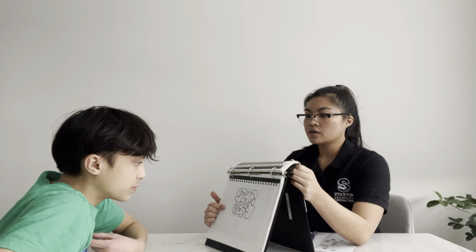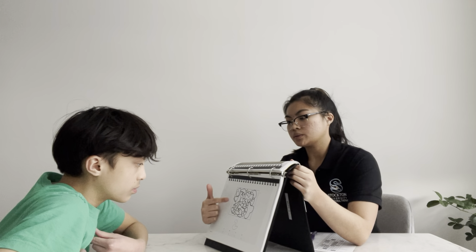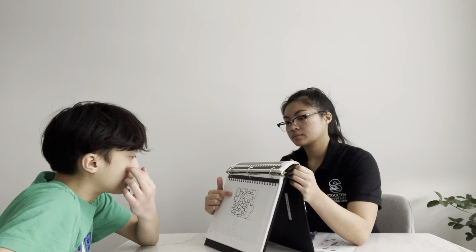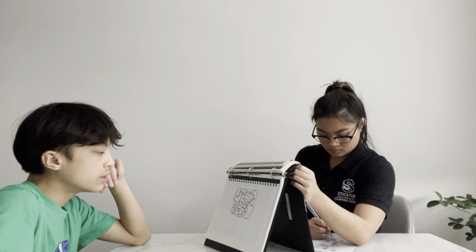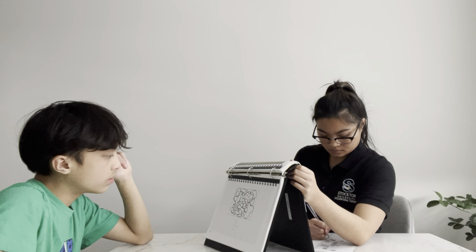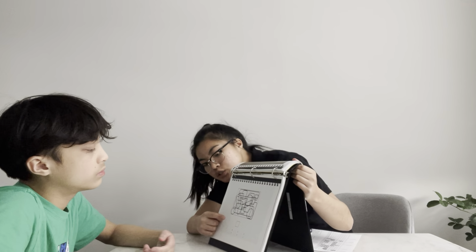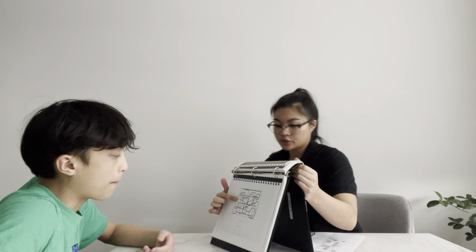How many of this shape do you find here? D. How many squares do you find here?